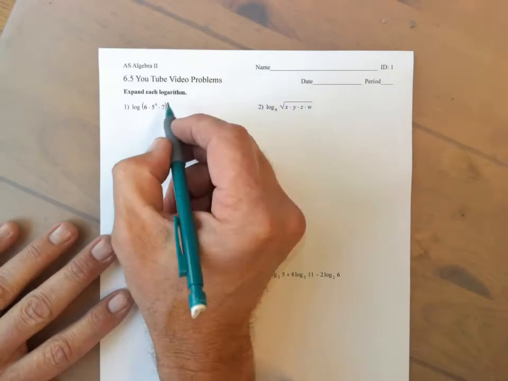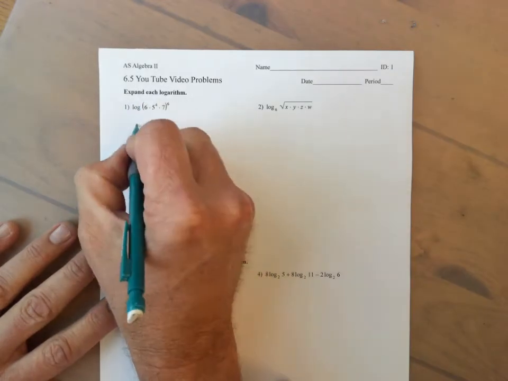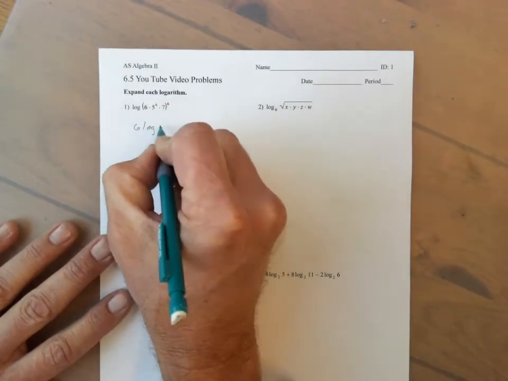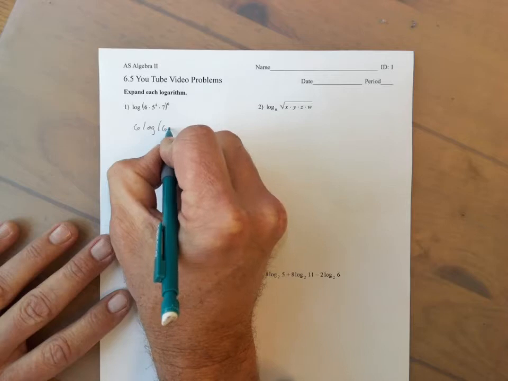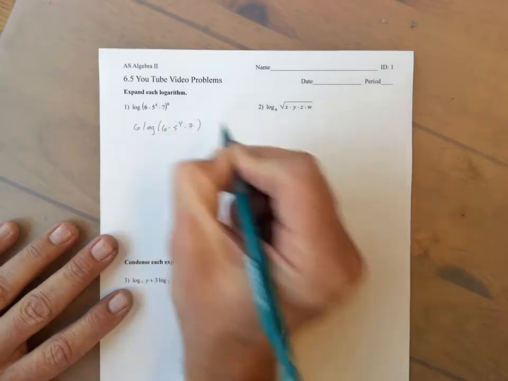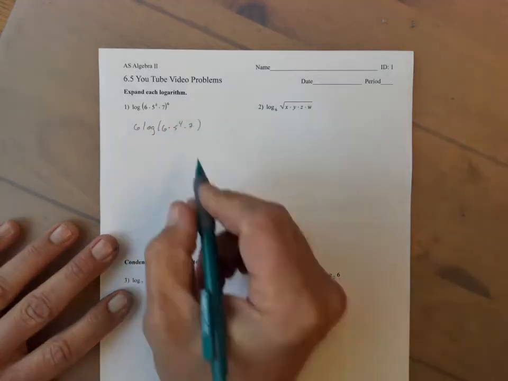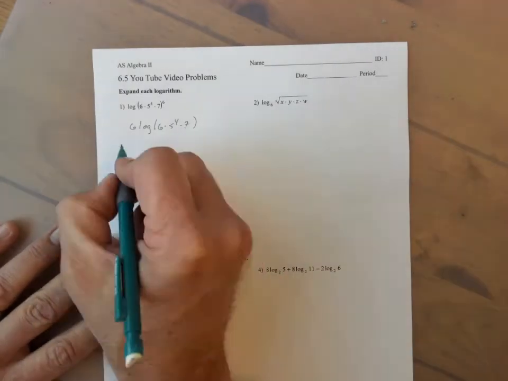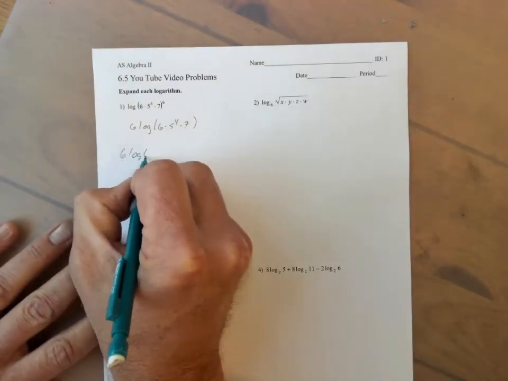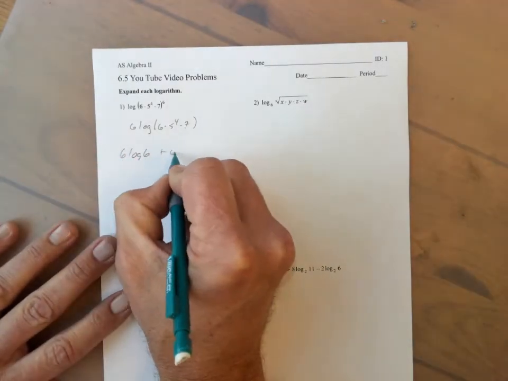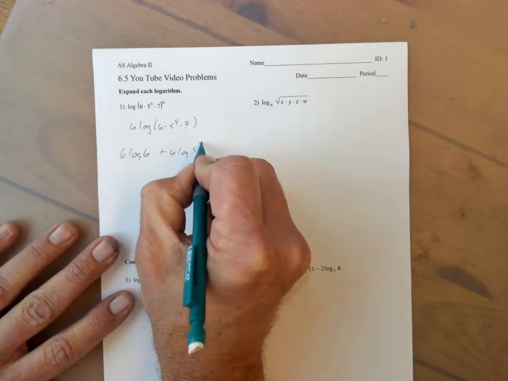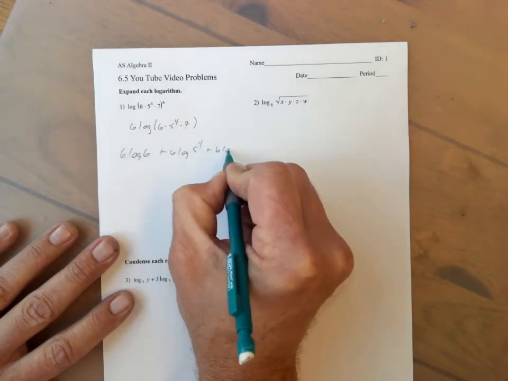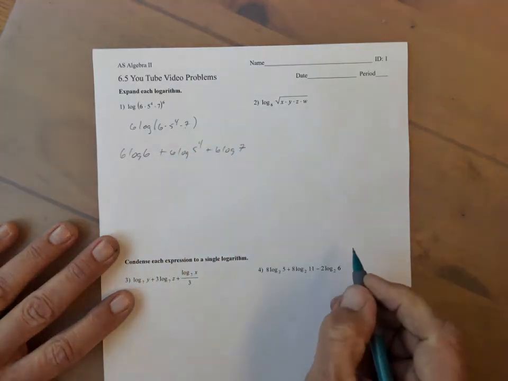and product. So the first one, in terms of our power, we have 6 times the log of 6 times 5 to the 4th times 7. And now, because we're multiplying, we can apply our product, which is going to give us sums. So we have 6 times the log of 6 plus 6 times the log of 5 to the 4th plus 6 times the log of 7.